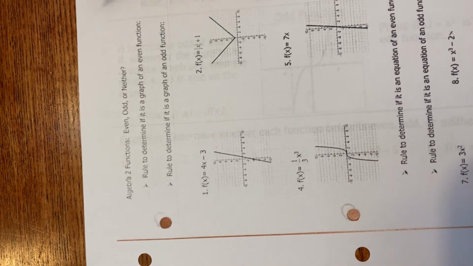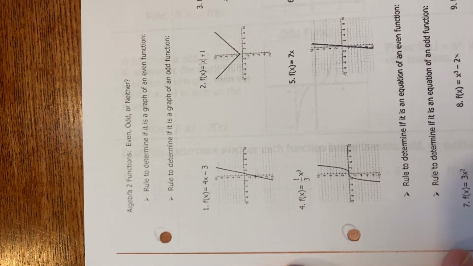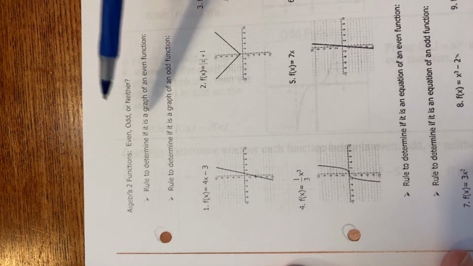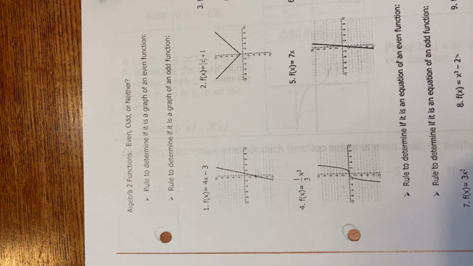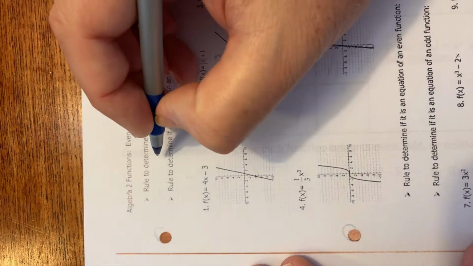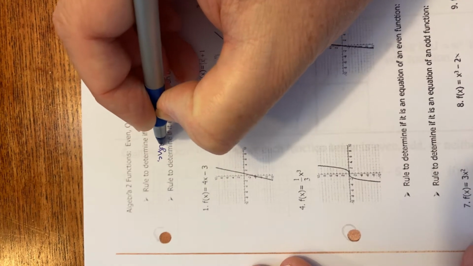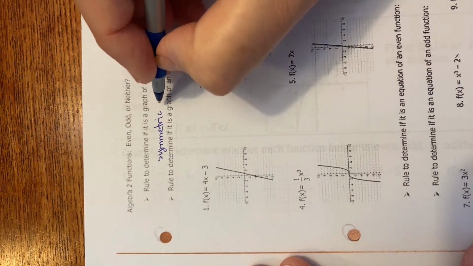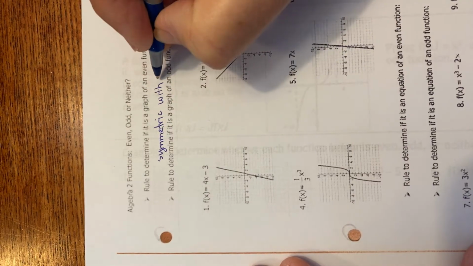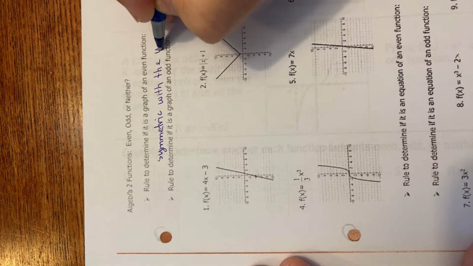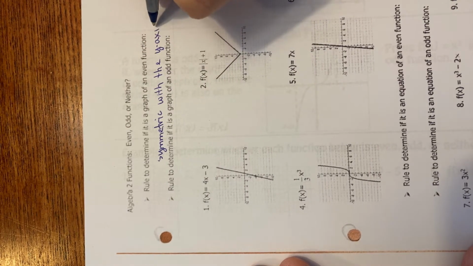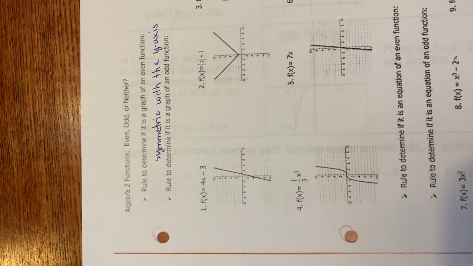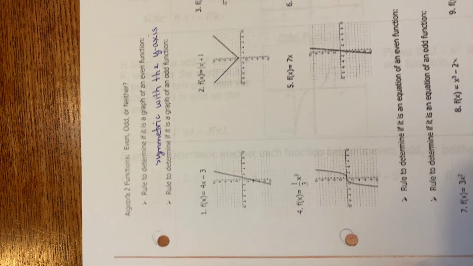All right, today's lesson is on even, odd functions, or neither. There's a rule to determine if a graph is an even function. It's a very simple test. It must be symmetric with the y-axis. What that means is if you cut it in half at the y-axis, the left side would fold right over on top of the right side. I'll show you some examples in a minute.